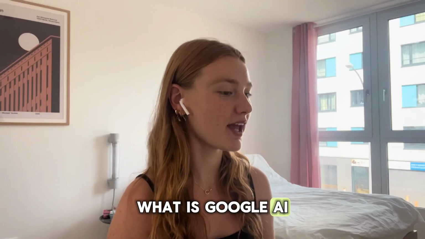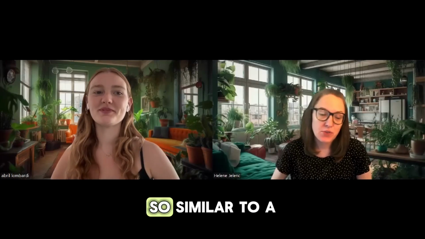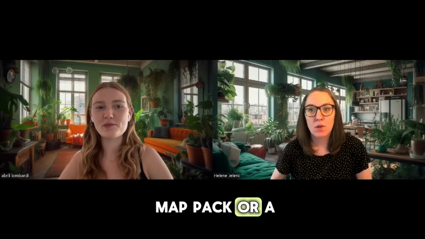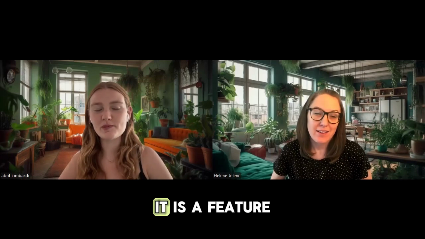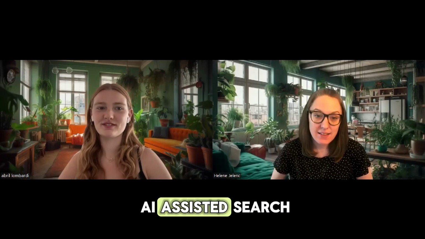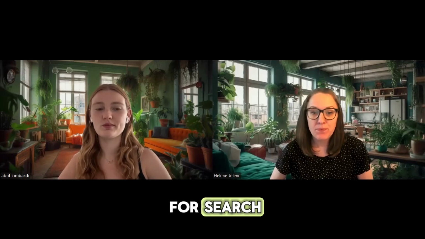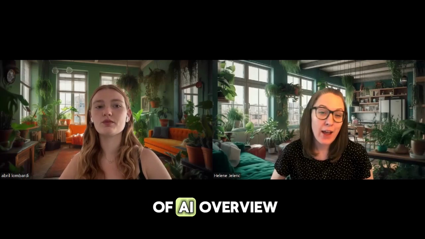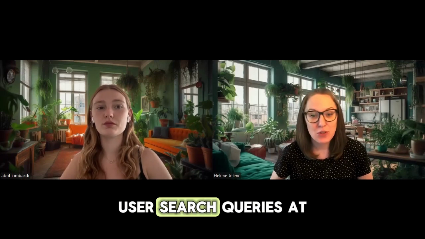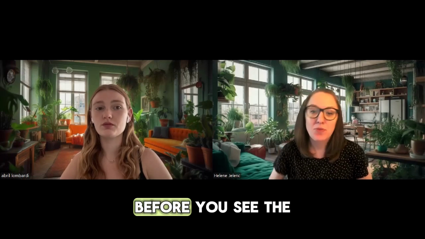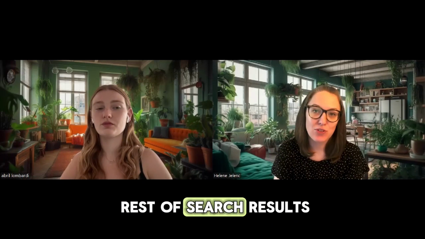What is Google AI Overview? A search feature. Similar to a map pack or a knowledge panel, it is a feature that you cannot turn on or off from Google, but it's basically their AI-assisted search. Utilizing their Gemini along with their algorithms for search, they create this AI overview, which is supposed to help answer user search queries at the top of the page before you see the rest of search results.